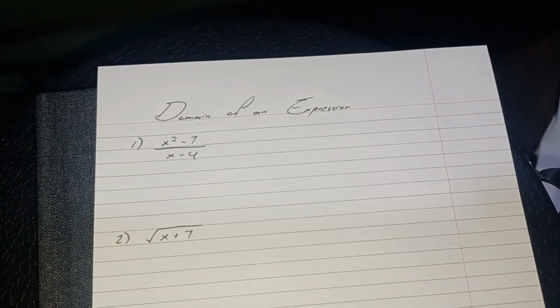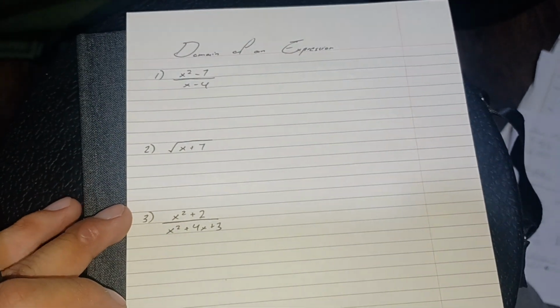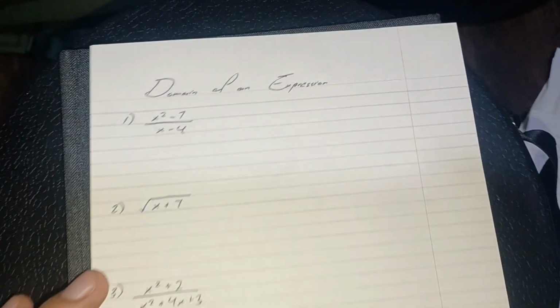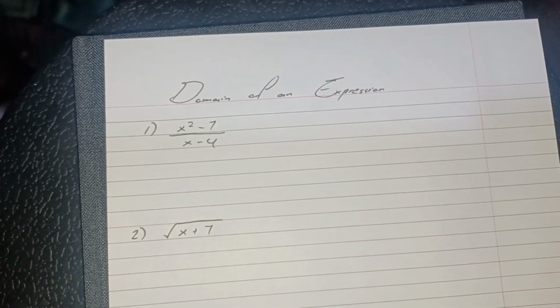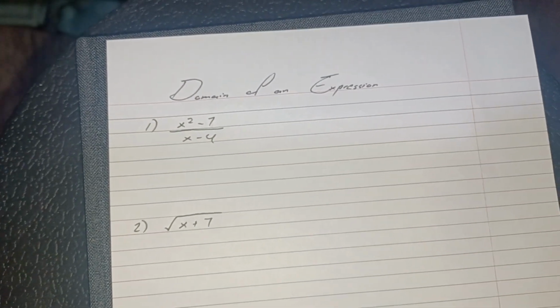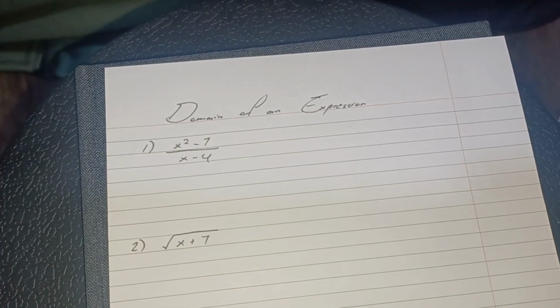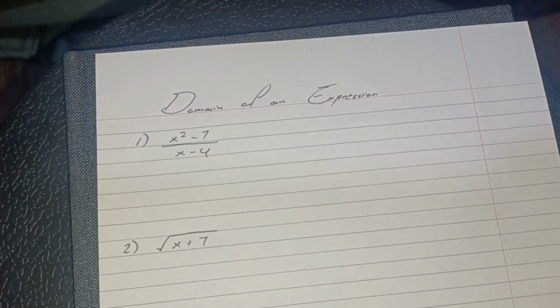Today we have the domain of an expression. So there's three examples, right? Number one is x squared minus 7 over x minus 4. In order to find the domain is pretty much every x value that makes sense here.